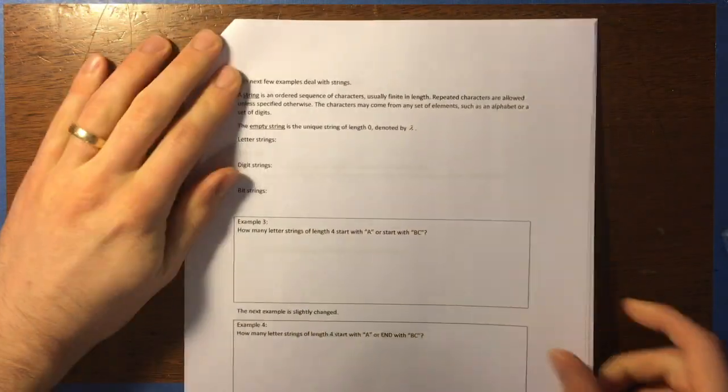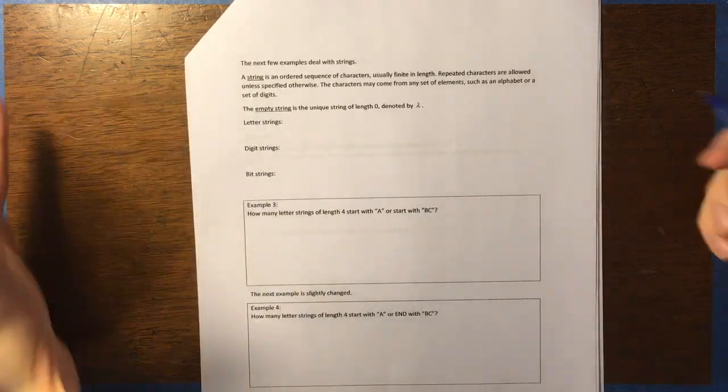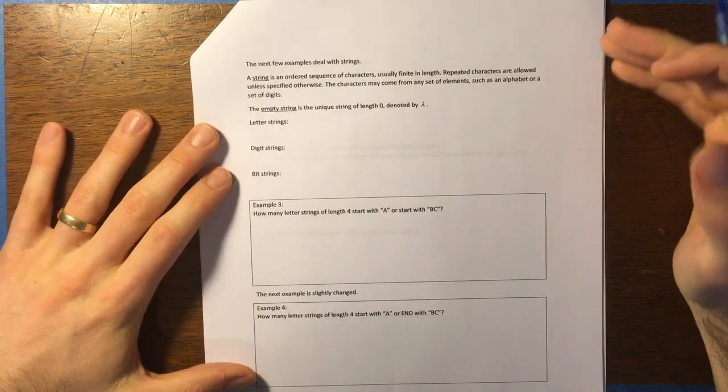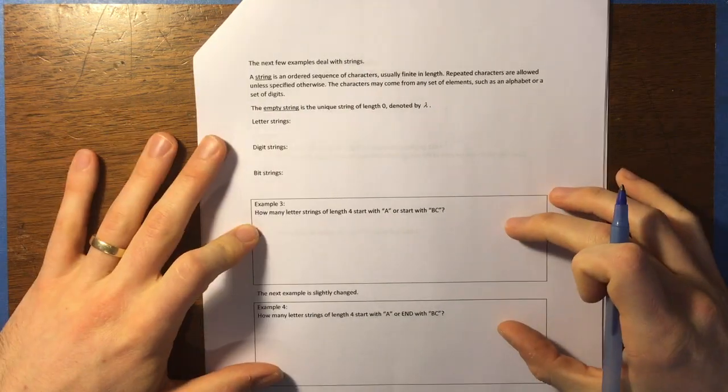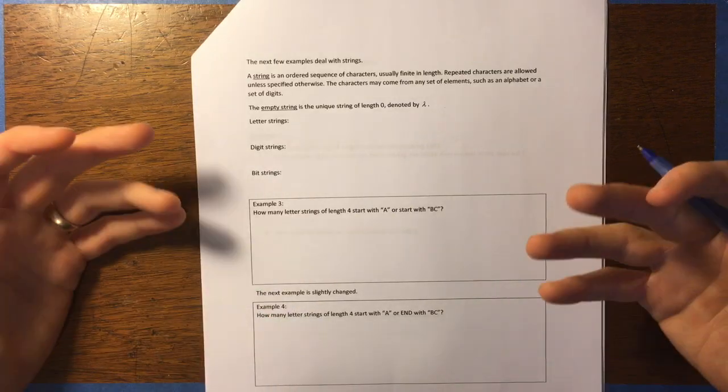Let's do the second page. So we've learned the product rule and we've learned the sum rule. Those are the two most basic rules of counting. We're going to learn a few more rules, but first, in order for me to introduce the next couple of examples I want to go over, I need to introduce a new type of mathematical object.